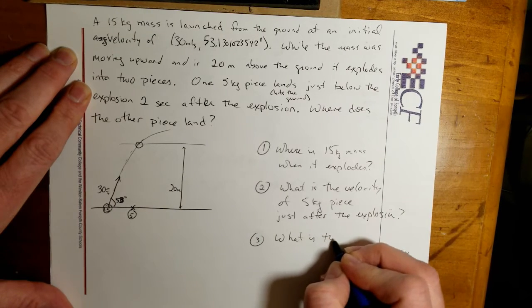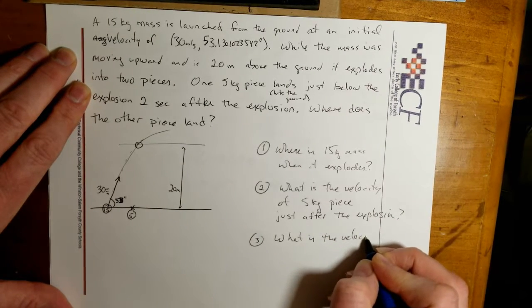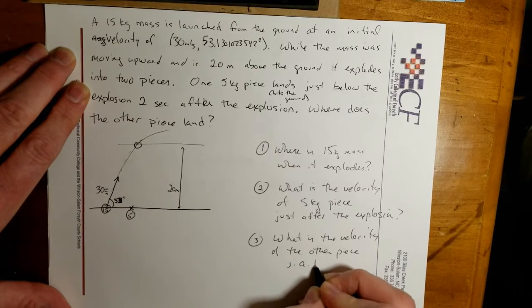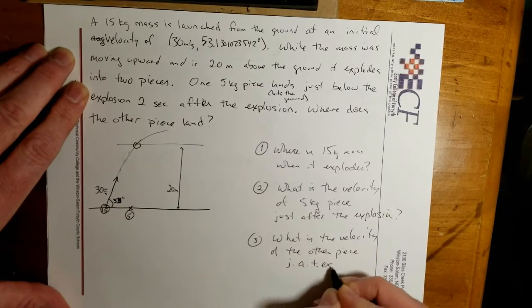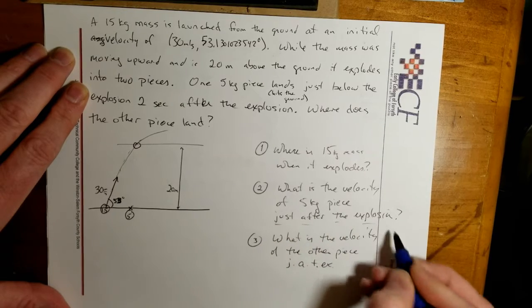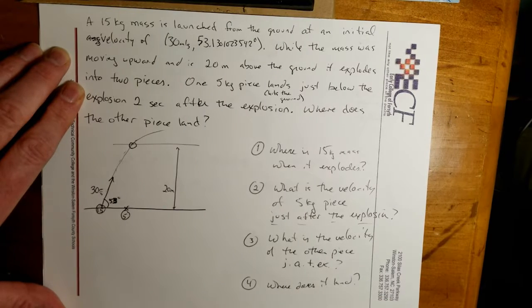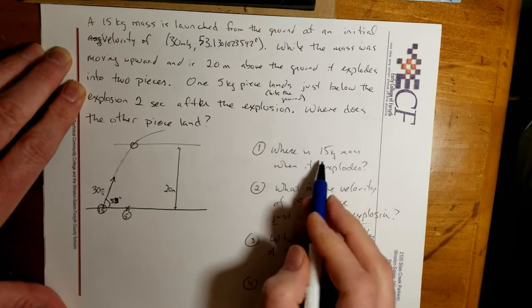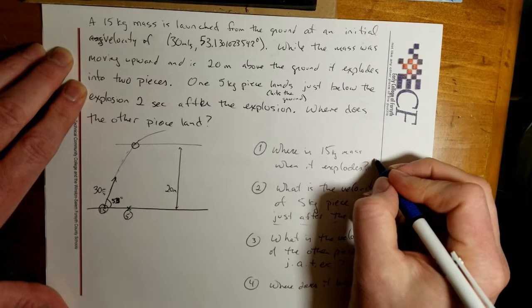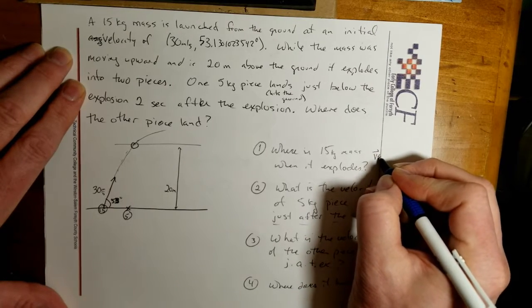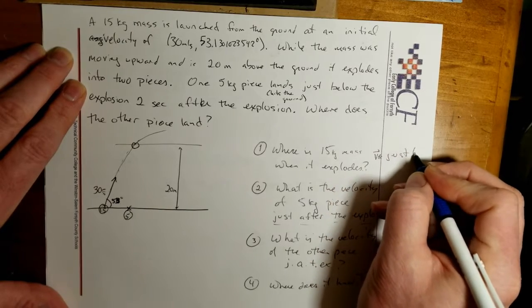What is the velocity of the other piece just after the explosion? And 4, where does it land? We do need one other bit here: the velocity just before the explosion.